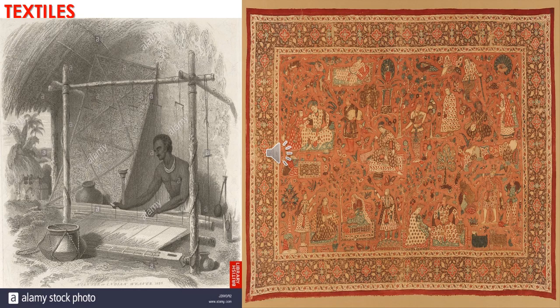Nearly all the cloth that was produced was made of cotton, though silk weaving had developed in Bengal and also in Gujarat. Each region of India produced a range of highly specialized local varieties of cotton cloth, ranging from the coarse to the superfine.